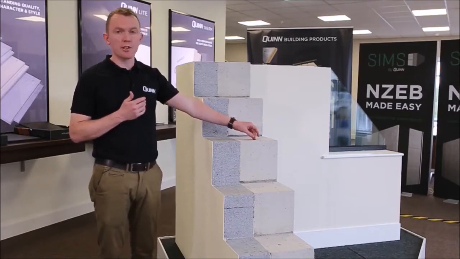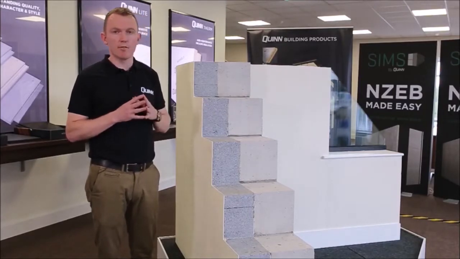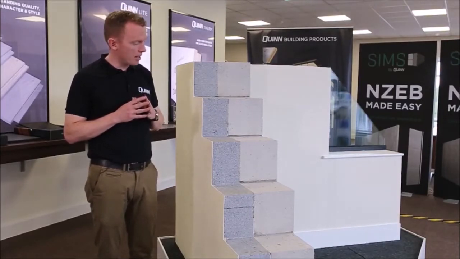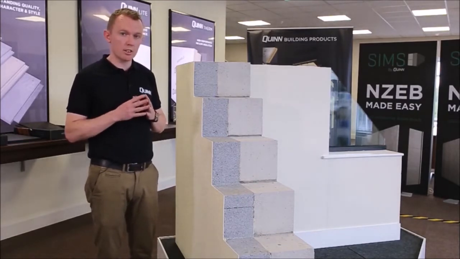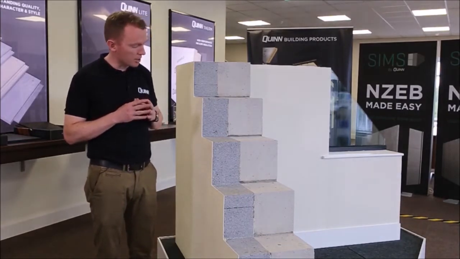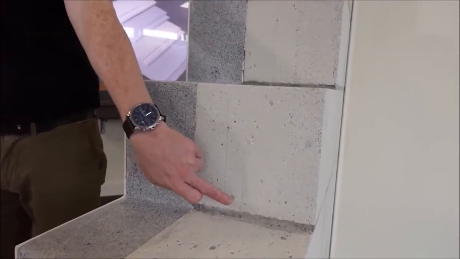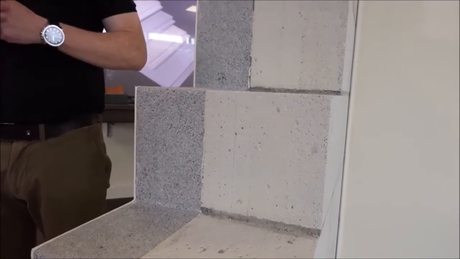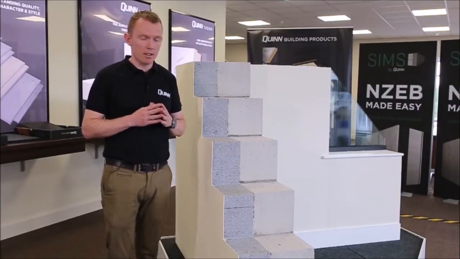Building a masonry substrate using a Quinn-lite thermal block offers a number of key advantages. Firstly, if we look at construction or labour costs, the block being 9 inches wide by 9 inches high, essentially you're cutting the number of blocks you have to build inside in half.